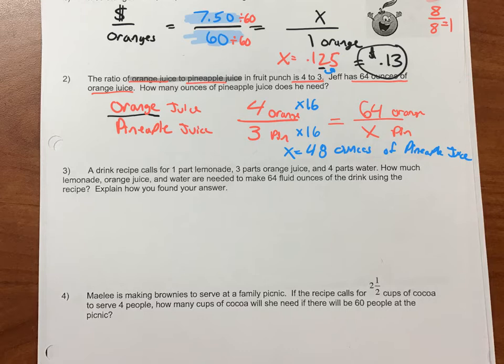All right, so a drink recipe calls for 1 part lemonade, 3 parts orange juice, and 4 parts water. How much lemonade, orange juice, and water are needed to make 64 ounces of the drink using the recipe? Oh, this is a tougher one. Okay, so we need 1 part lemonade, 3 parts orange juice, and 4 parts water. How much are needed to make 64 fluid ounces of the drink?